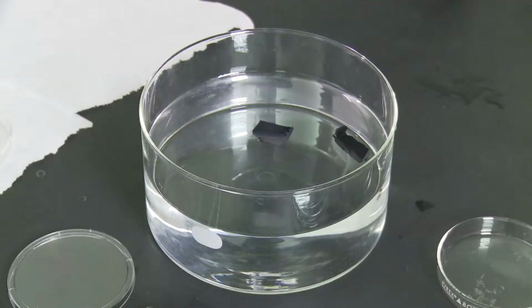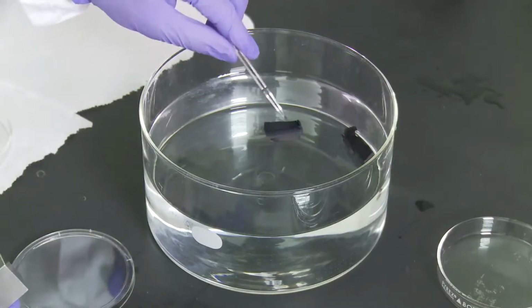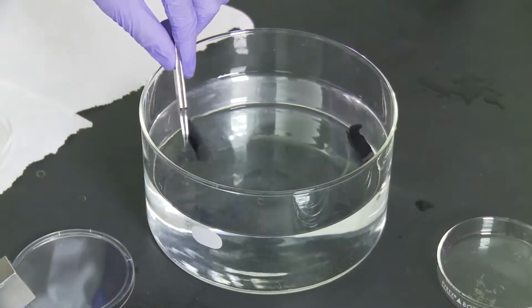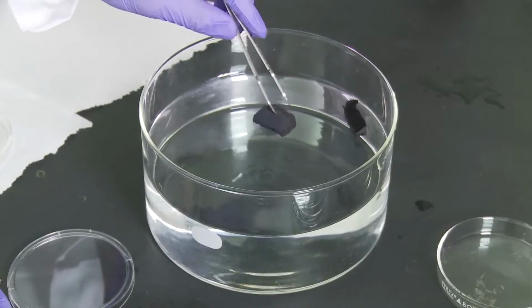The first thing we'll notice is this sponge is super hydrophobic. It hates the water, and even if we try to submerge it, it still wants to jump out of the water. It really stays dry. Even after forcing it under the water, it stays very dry.